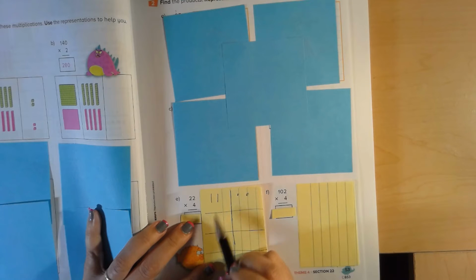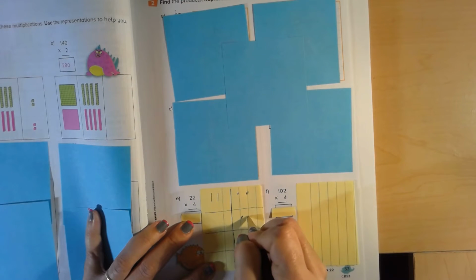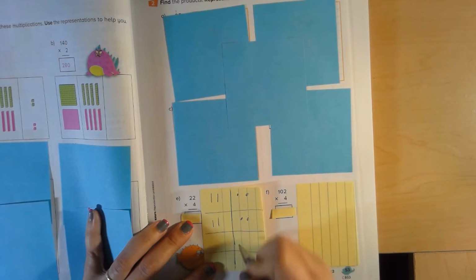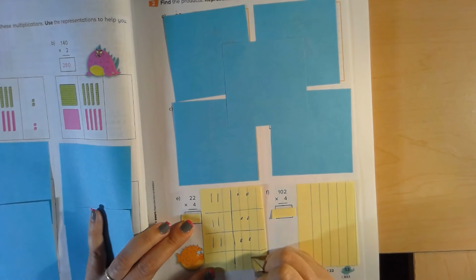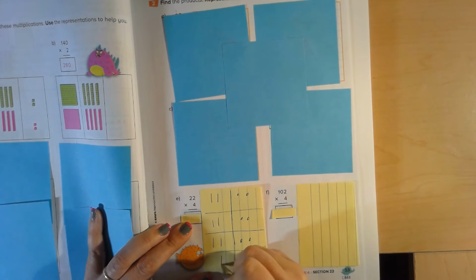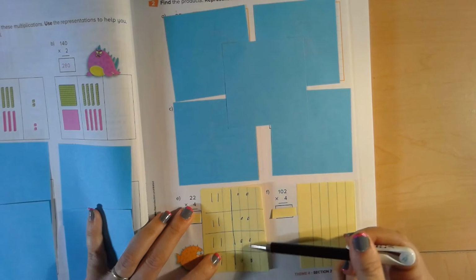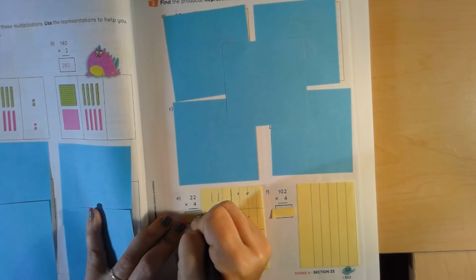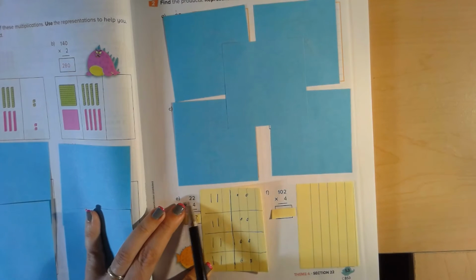22 times 4. So we have 1 group, 2 groups, 3 groups, 4 groups. 4 times 2, 2, 4, 6, 8. And 4 times 2, but this 2 represents 20, doesn't it?